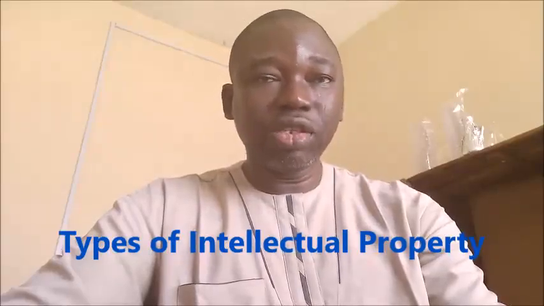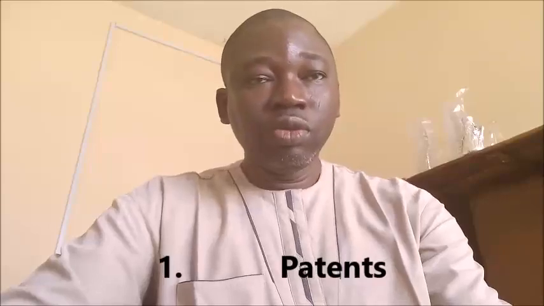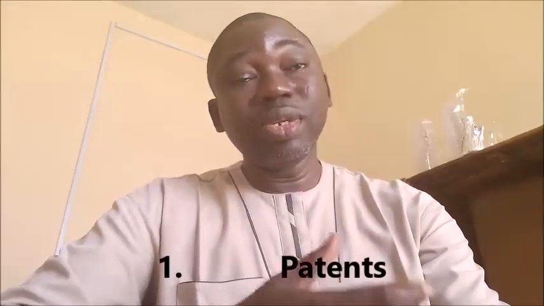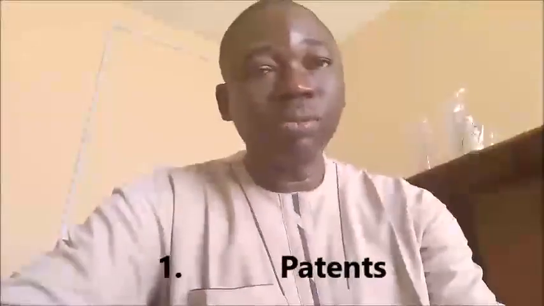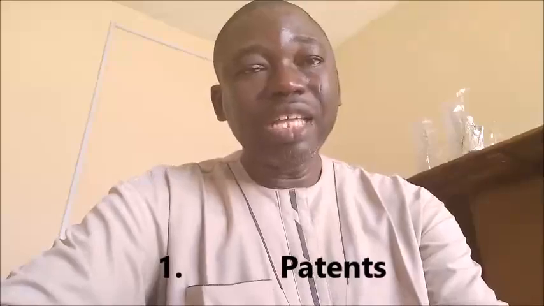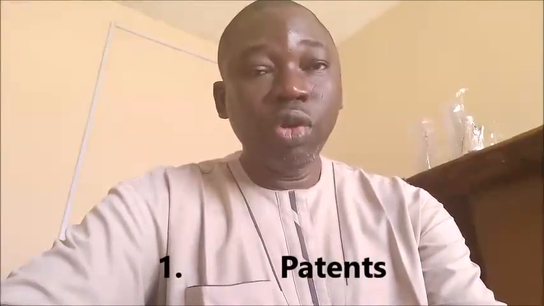The first one is patents. A patent provides the inventor with the exclusive right to make, use, sell, or distribute an invention for a limited period of time, typically 20 years, and sometimes 30 years, and sometimes up to 50 years or 60 years, or even 70 years. It depends on the country and it depends on the types of patent. Patents are granted to inventions that are new, non-obvious, and useful. This protection encourages innovation by allowing inventors to profit from their creations without fear of unauthorized replication.